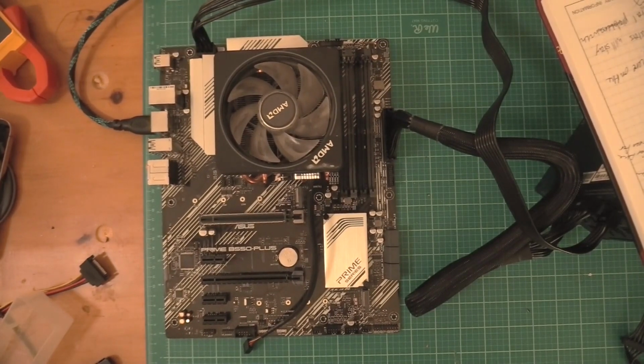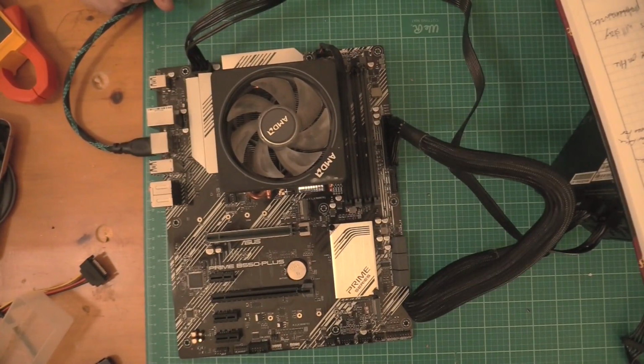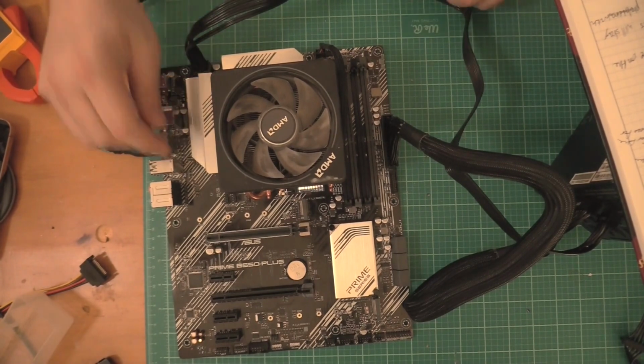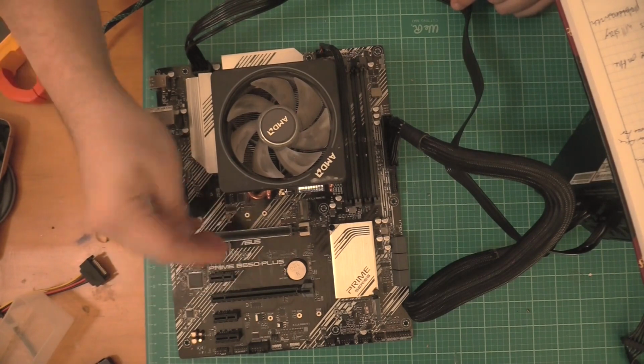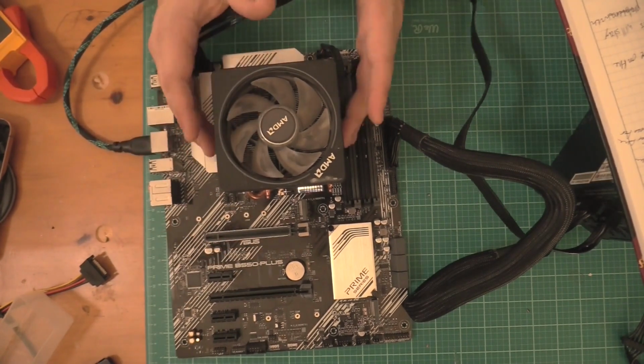There we go. Ready for action. There are 2 more things we need to make this computer go. The CMOS battery, this guy right here, this is a 3.3 volt battery that keeps the clock and saves other fundamental properties of the motherboard.